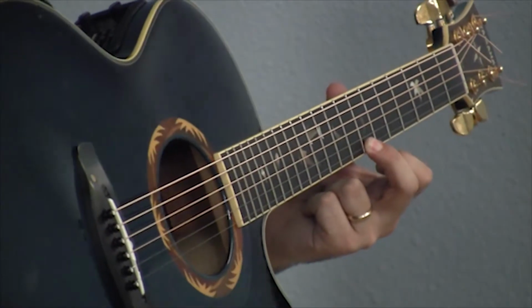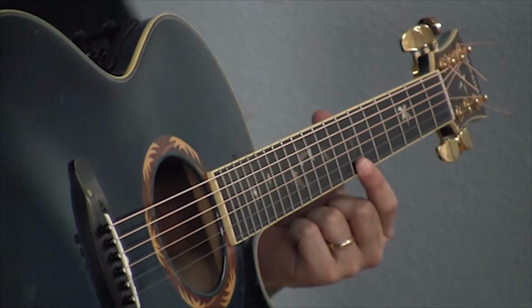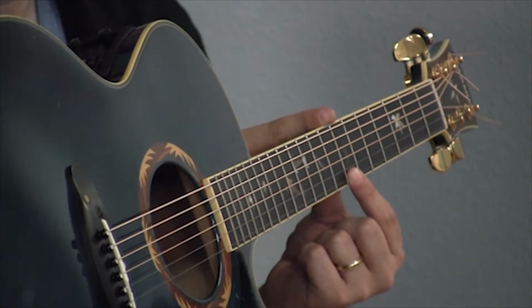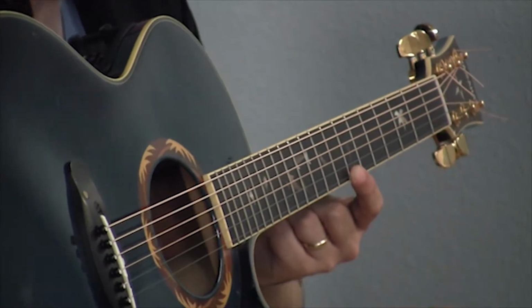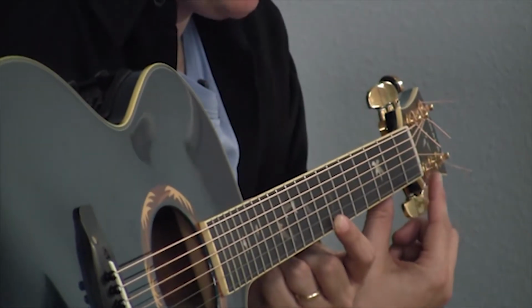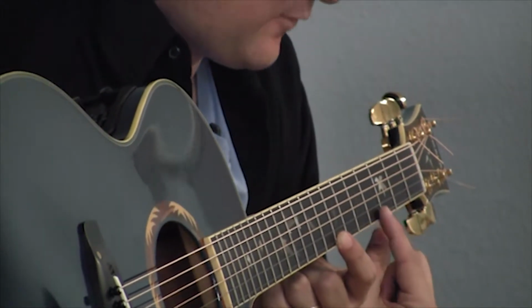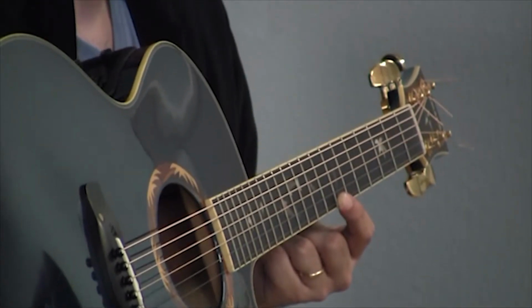And wait for it, don't blurt it out. Think about it. Where I'm at with my finger right there is the 7th fret, but I'm now 9 half steps above E. Right? Because it's the 9th. Wait, what did I just say? Did I say the wrong thing? 1, 2, 3, 4, 5, 6. The 7th fret, 7 half steps above E.